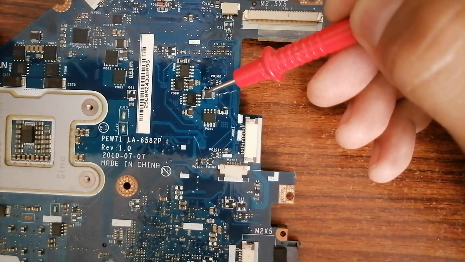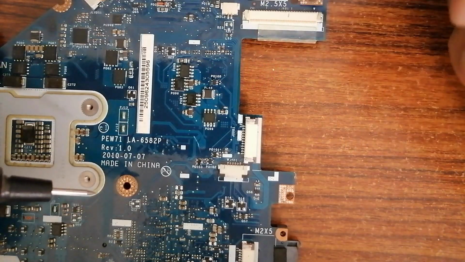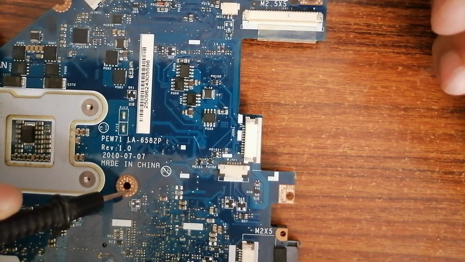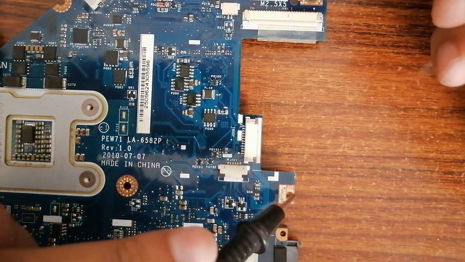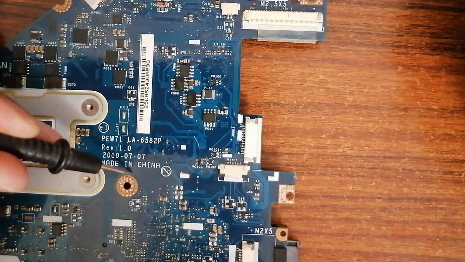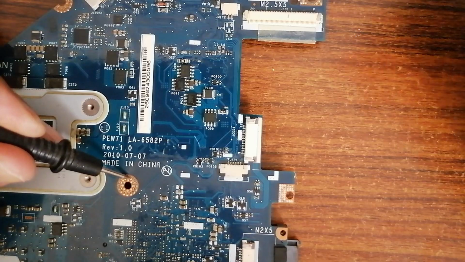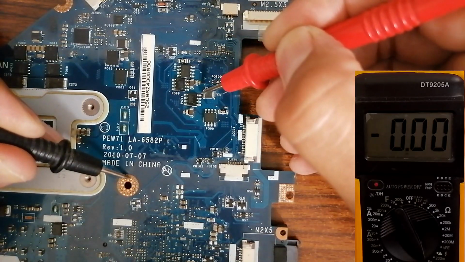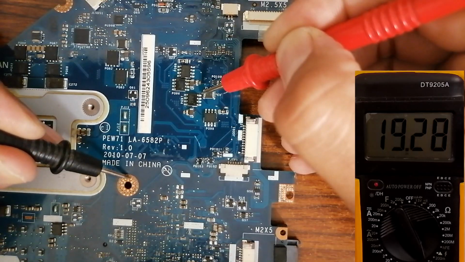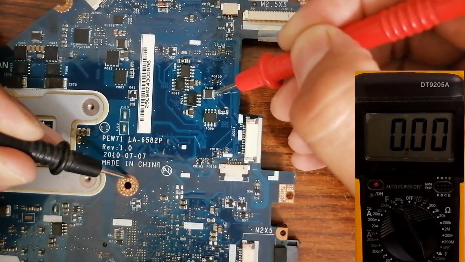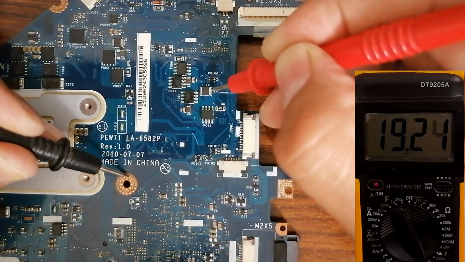So this is the inductor. Let's look for the ground. We have the ground everywhere in the motherboard. This hole here is a ground. This one also. This one also. So I will put the black probe here in the ground and then check this inductor. Let's check here. As you can see in the multimeter we have 19 volt. Okay, if I check the other side we will get also 19 volt.